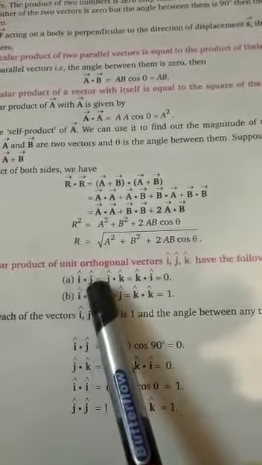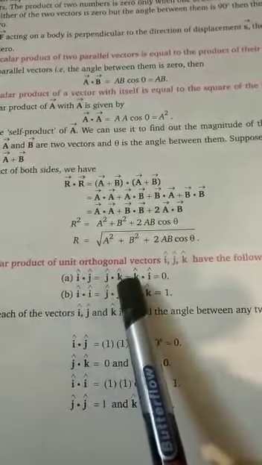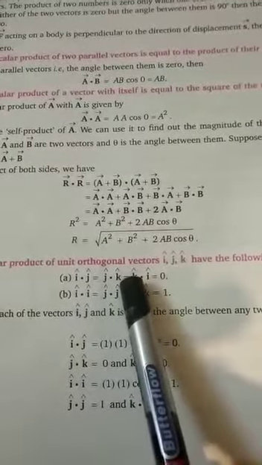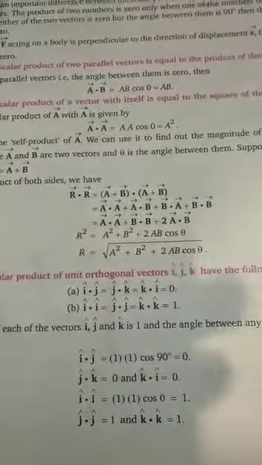And what about I dot J, J dot K, K dot I, or J dot I, K dot J, I dot K? They will be equal to 0 because each one of them is mutually perpendicular to each other.